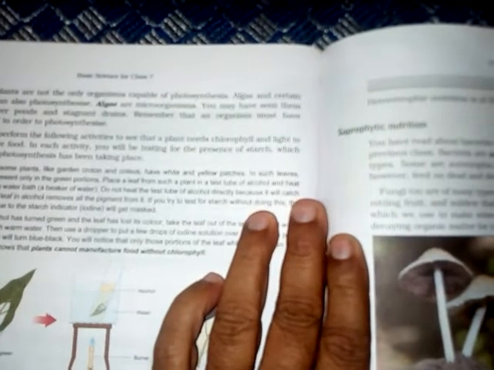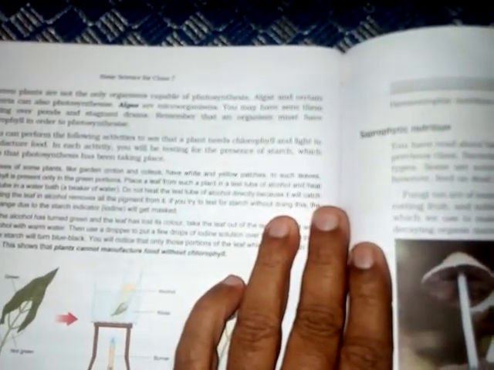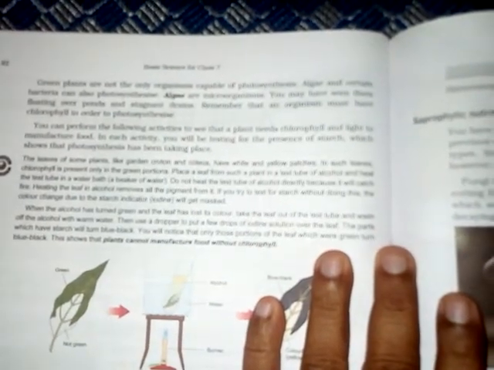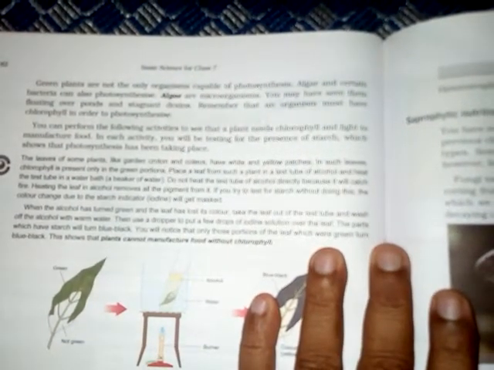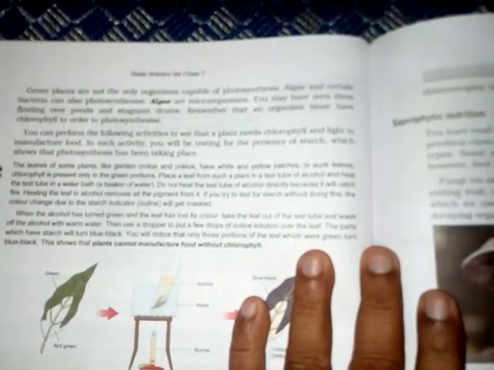So the green plants are not the only organisms capable of doing the photosynthesis process. Some algae and certain bacteria can also do photosynthesis. These algae are microorganisms.